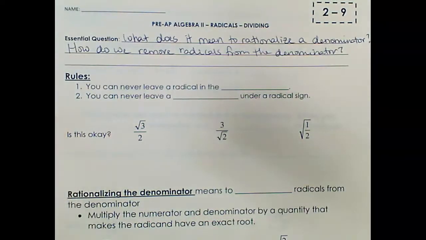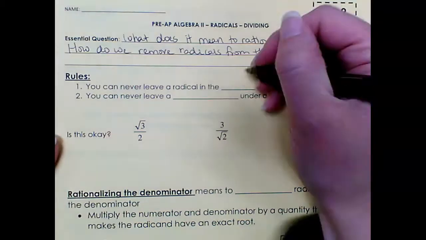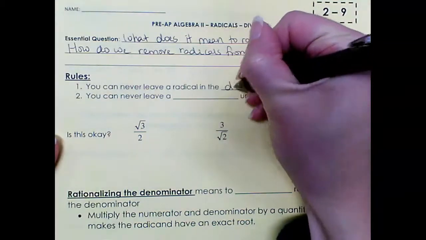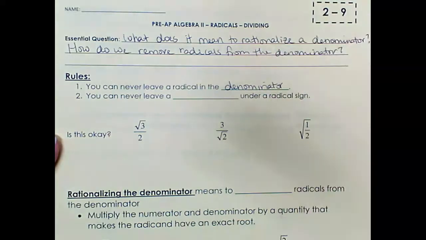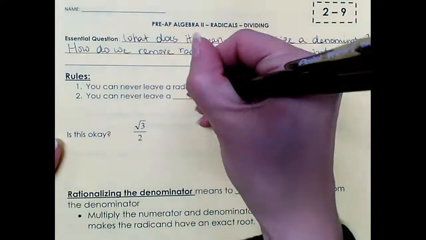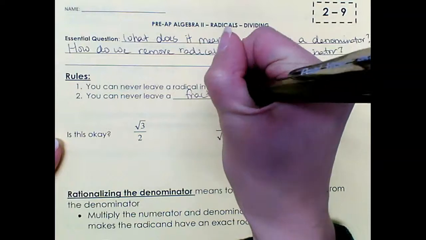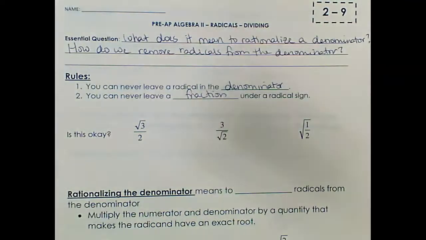Okay, so we have two rules. The first rule is you can never leave a radical, so the square root symbol, in the denominator. That is mathematically illegal. You can never have a radical in the denominator. And secondly, you can never leave a fraction under a radical sign. So our final answer can't be like the square root of 1/2.